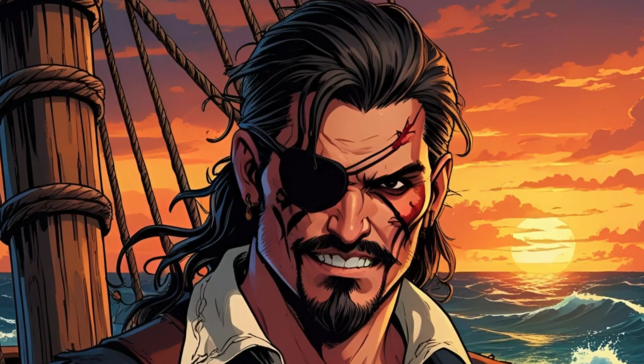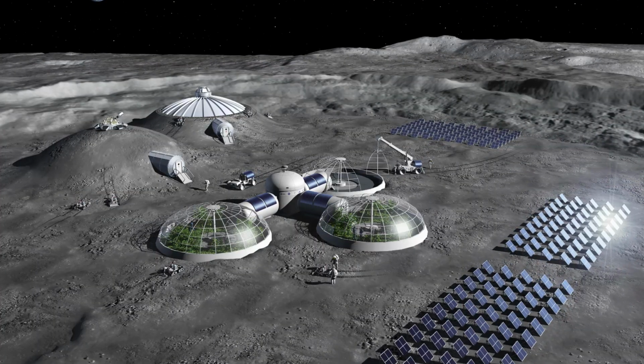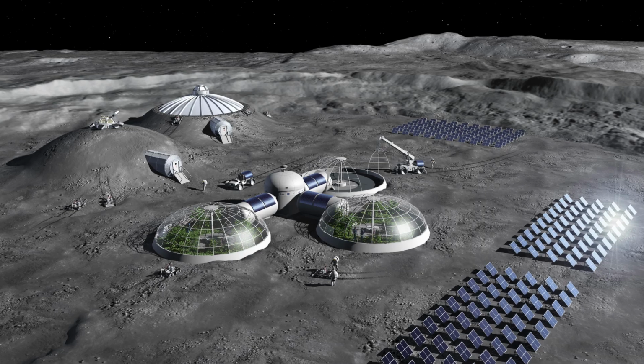The same logic applies to locations. Whether it's a dystopian city, a medieval forest, or a moon base, FocalML creates images that match the setting you describe.